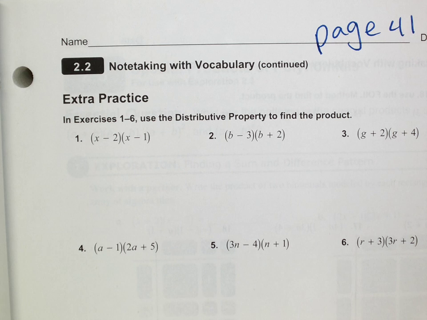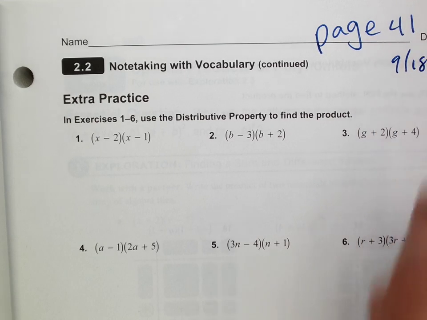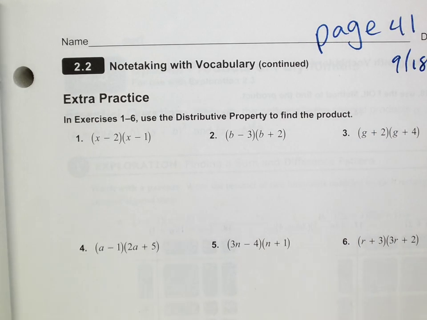We'll see if this records. Okay, so today is the 18th, right? 9/18/18. Wow, look at that. It is the 18th. Yeah.